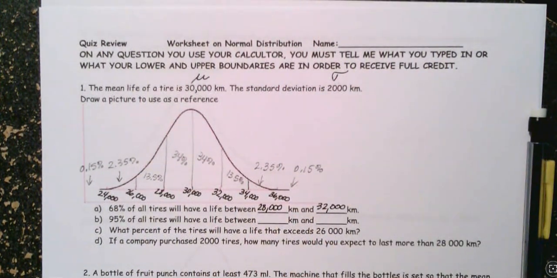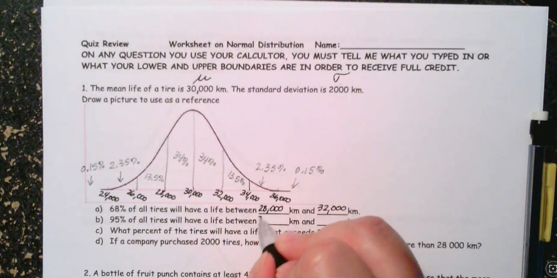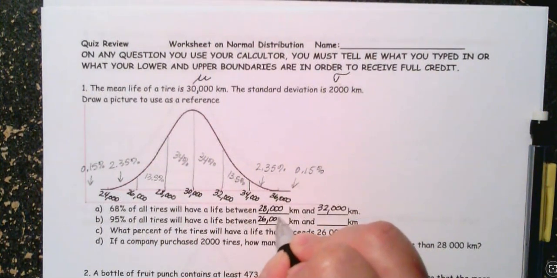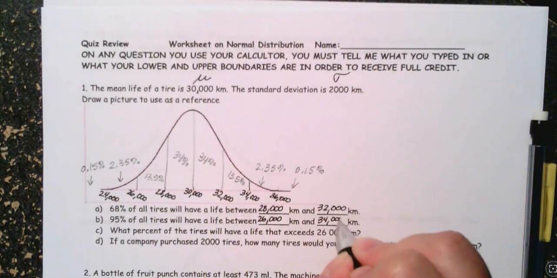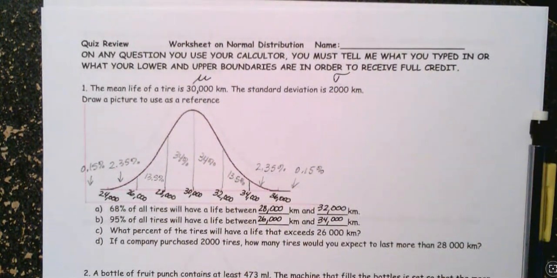Okay, 95% of all tires, that's within two standard deviations of the mean. So from here, 2 to the left, to here, which is 2 to the right. So between 26,000 and 34,000. And these are standards. These are things that are always true with the empirical rule. What percent of the tires will have a life that exceeds 26,000? So that means from here up is what percent?